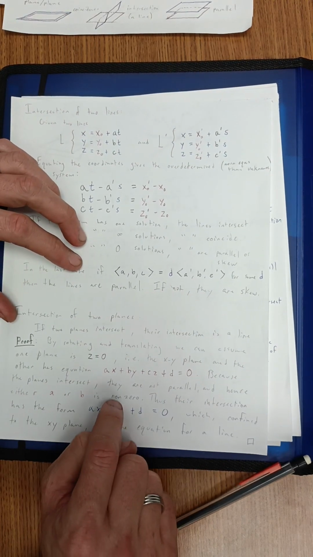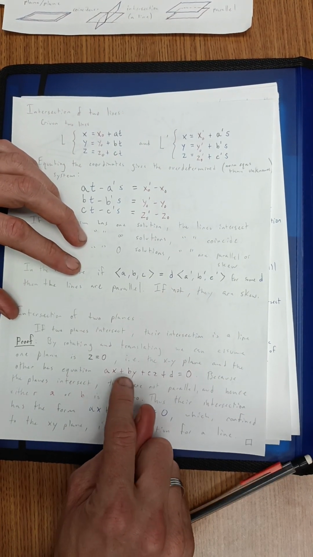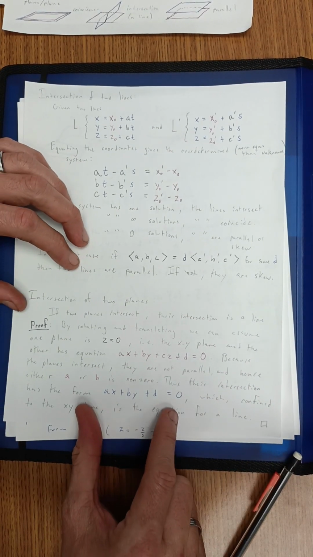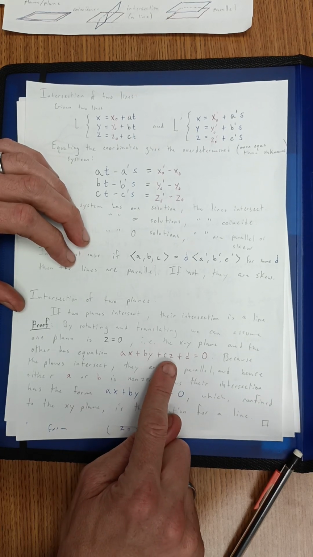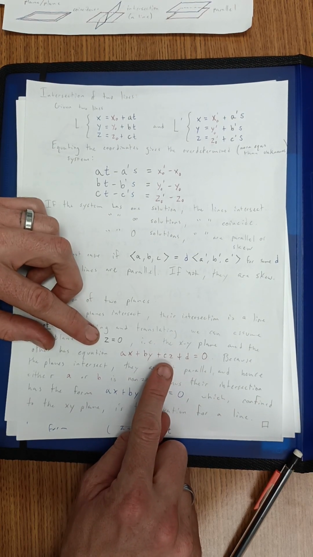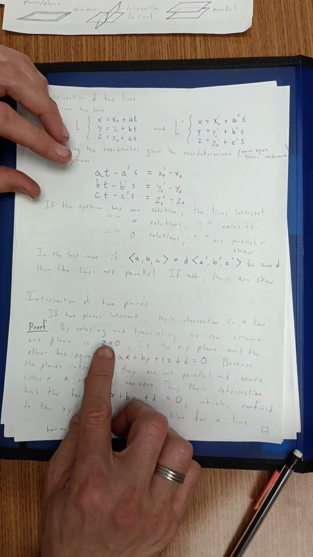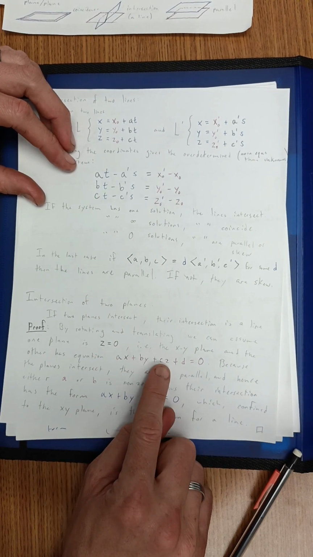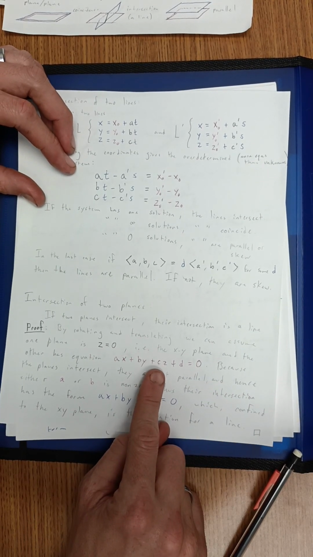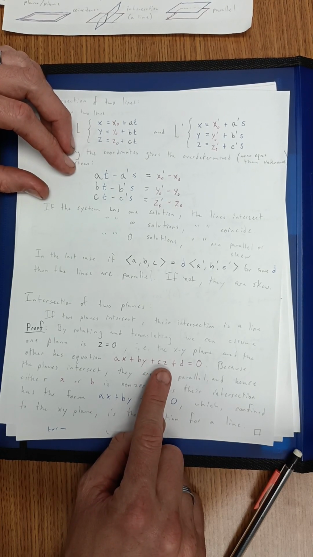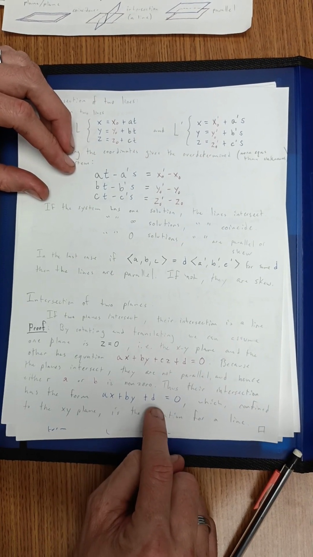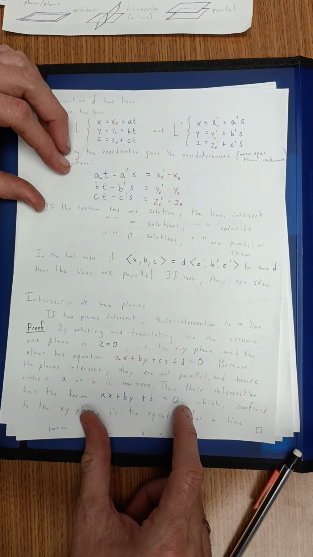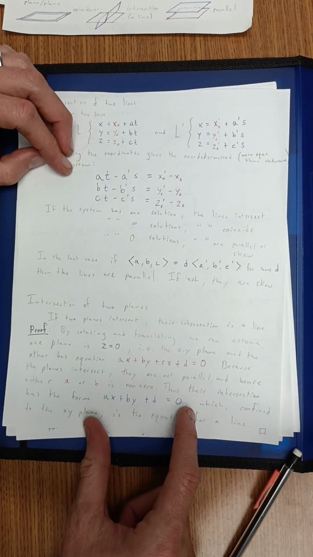Because they are not parallel, x and y both can't have a 0 coefficient. One of them has to be non-zero. What that means is, if I plug in z equals 0, the defining feature of this plane, into the equation for the other plane, that's where they'll both be equal, where their locuses agree with each other. Then we get ax + by + d = 0. But confined to the xy plane, what is that? That is a line. That is, in fact, the line.